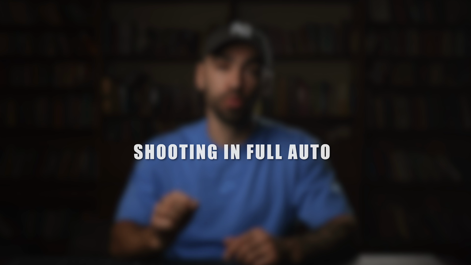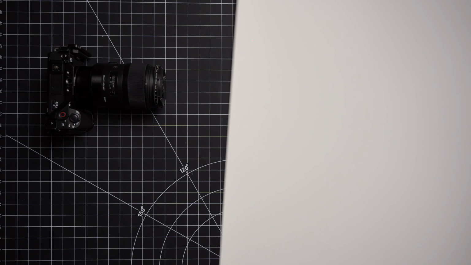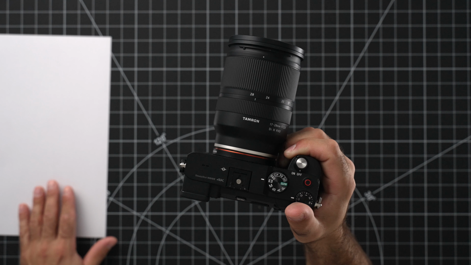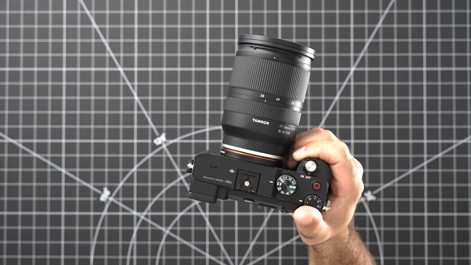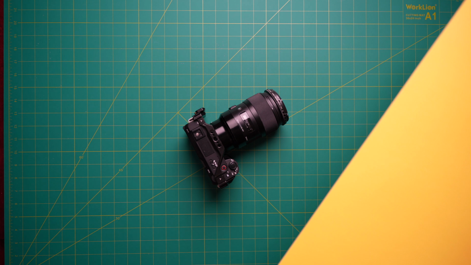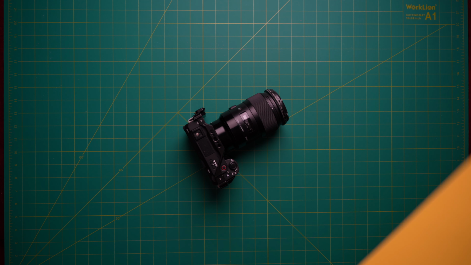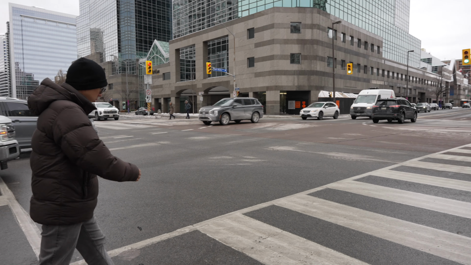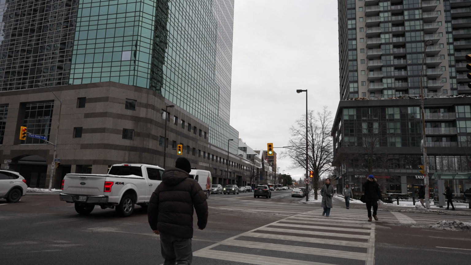The first and most common mistake is shooting in full auto. In auto mode, the camera controls everything for you: shutter speed, aperture, and ISO. The problem is that the camera reacts to everything in the frame. If something bright appears, the image gets darker. If you turn the camera toward darker areas, it suddenly becomes very bright. As a result, the exposure keeps jumping and the image looks unstable, and the video feels very amateur. And one more important thing, auto footage is very hard to color grade later.